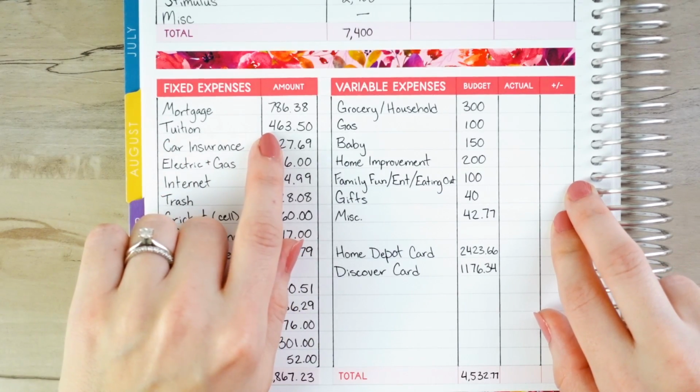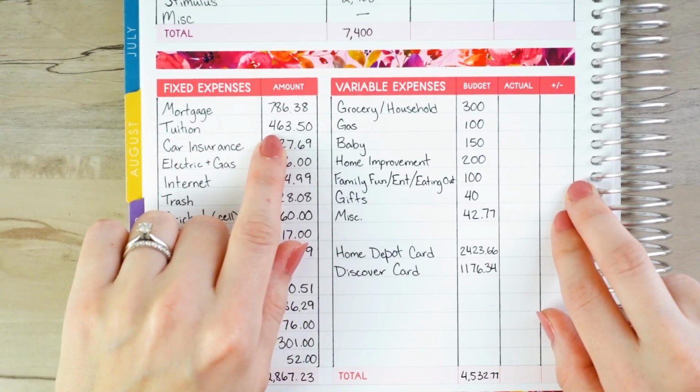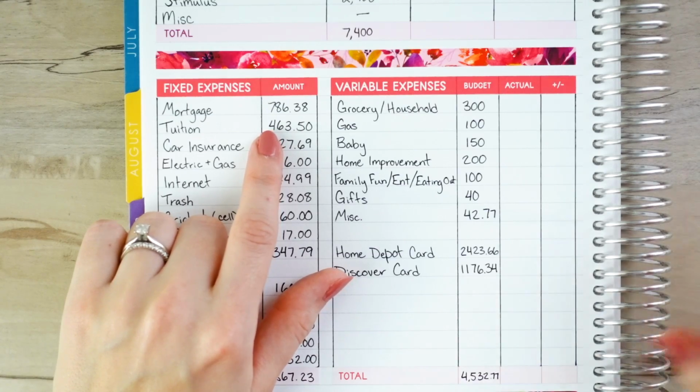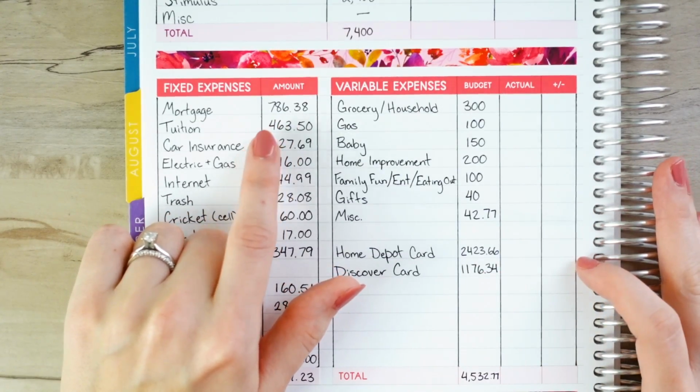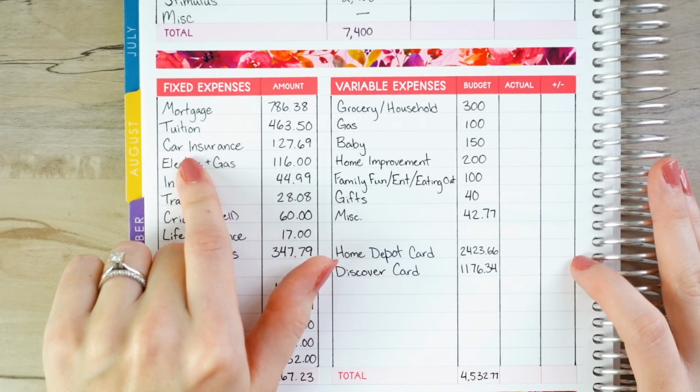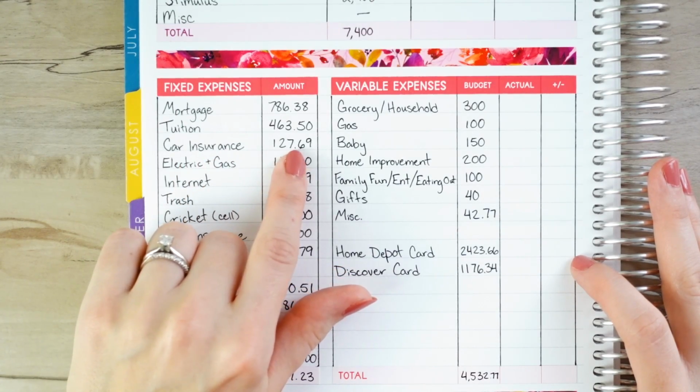For tuition, that's my daughter's tuition. She's going into first grade this year, and I cannot believe it. And she's also riding the bus for the first time, so it's bittersweet. So that's $463. Our car insurance is $127.